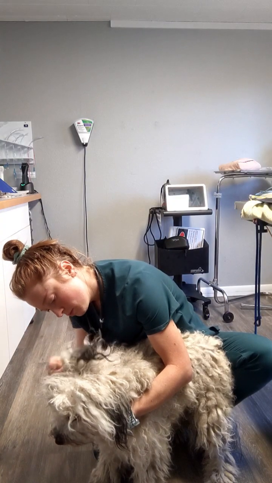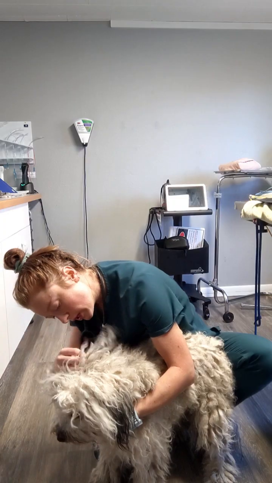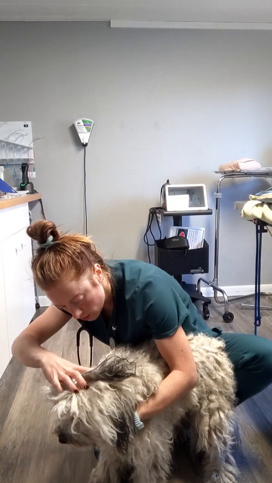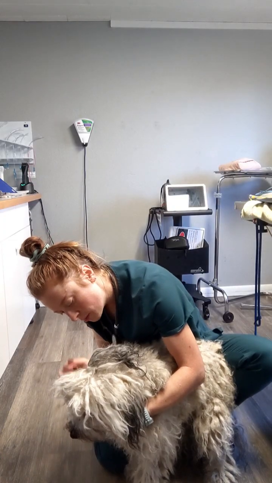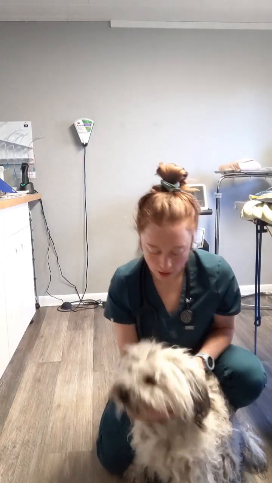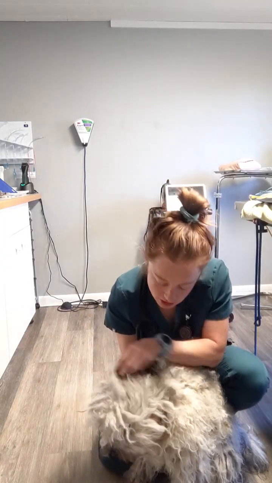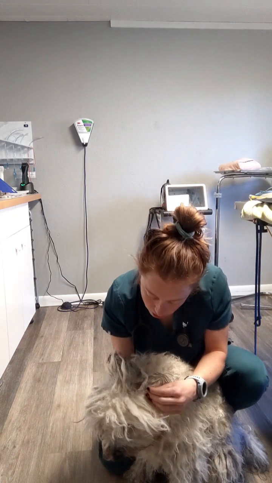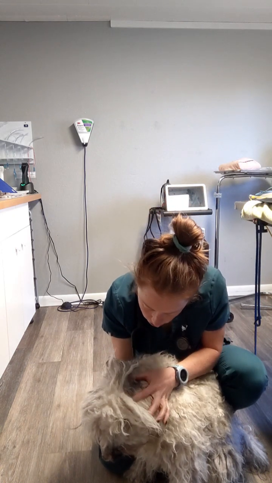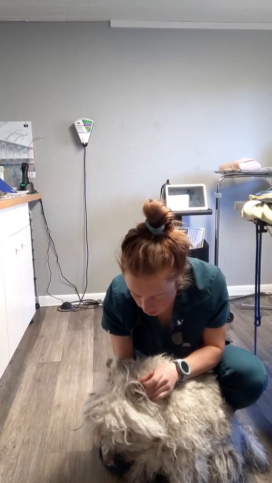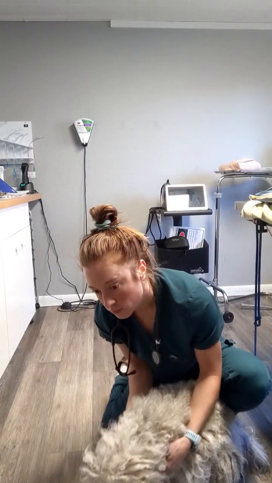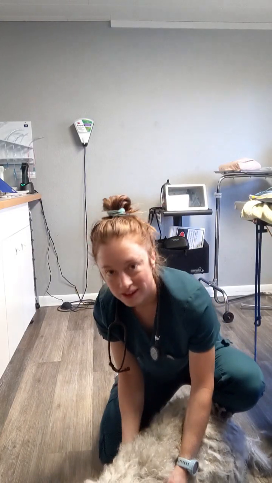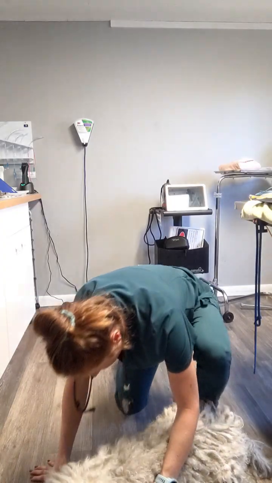Take a look in her ears. Some matted hair in there. So I'll note that and just make sure the doctor would be okay with us maybe plucking that hair for her while she's in anesthesia. But otherwise the ears look good, no redness or irritation. Lymph nodes feel good.